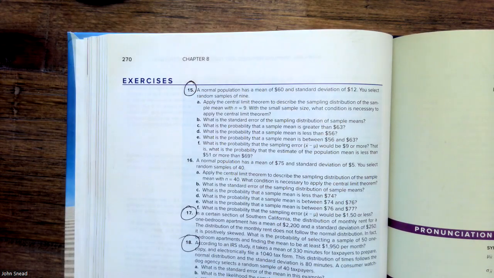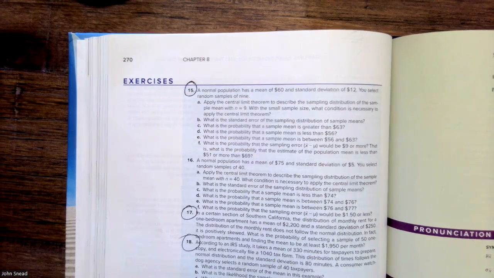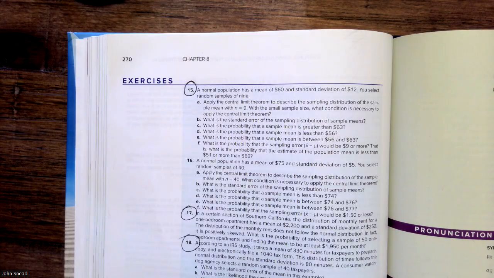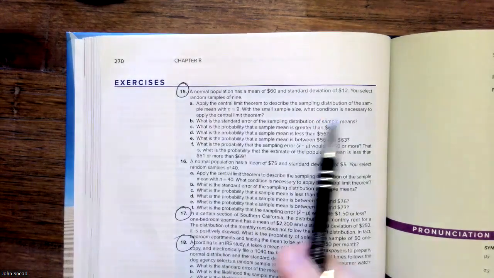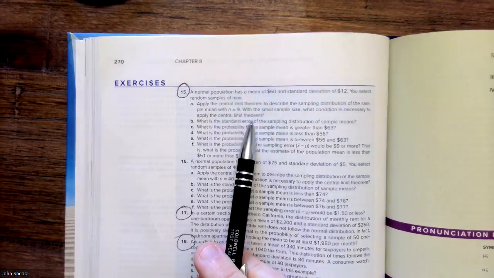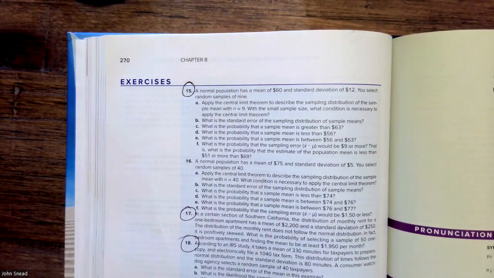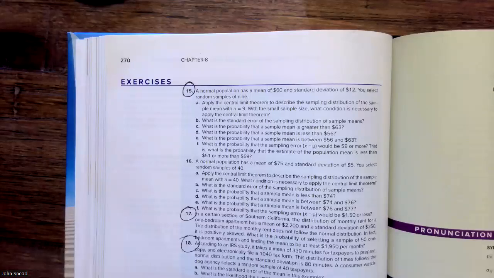And throughout this course, you will always be told when the population standard deviation is known or if it's unknown, and then the corresponding sample size. And as we'll find out in subsequent modules, if it's not known, we'll have to use a different distribution. But anyway, getting back to the question at hand, with the small sample size, what condition is necessary to apply the central limit theorem? Well, the condition would be that the population would be normally distributed. That's going to be the condition that's necessary there.